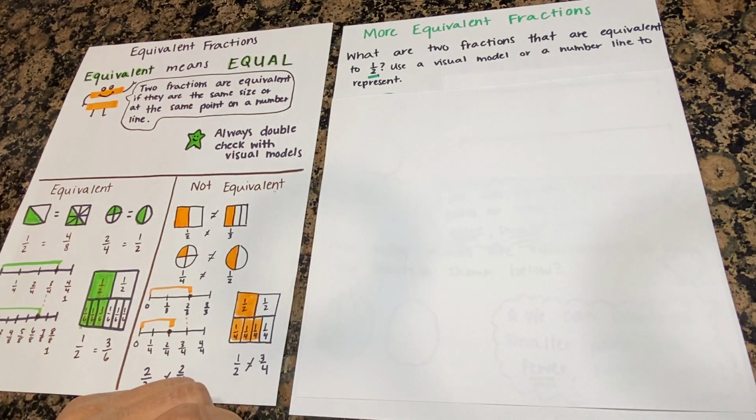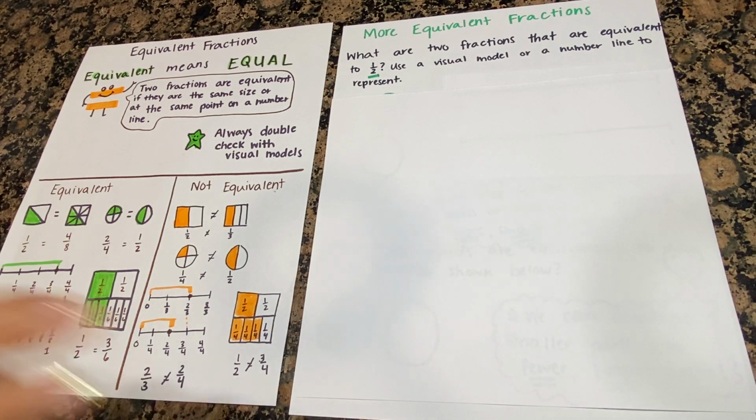Use a visual model or a number line to represent. Get started on your problem of the day using what you remember from the last few days to represent and solve. Go ahead.